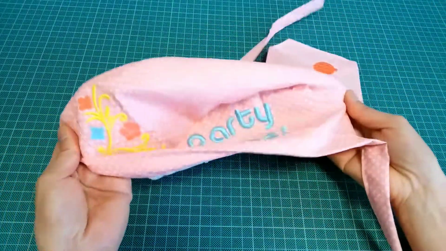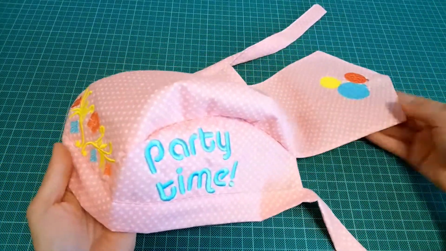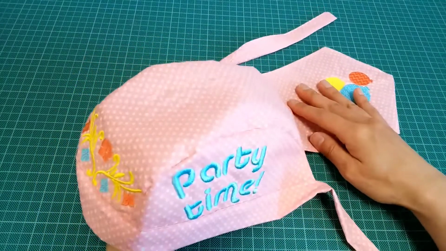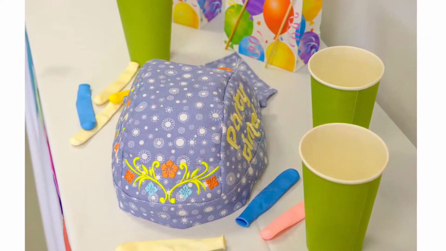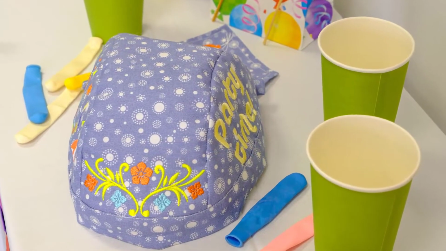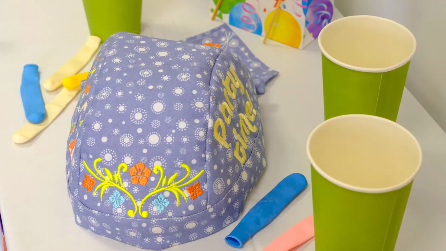We're done! You can use those bandanas as a summer or fashion accessory or as party favors as we did. In any case, don't forget to share your creations with us.